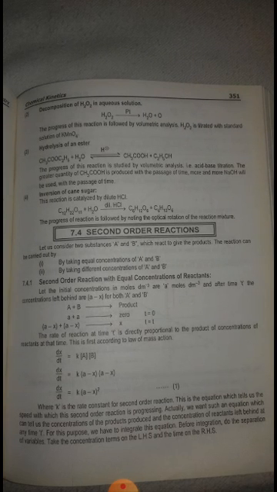Now actually we want to find such an equation in which we can know, at a given time t, what amount of product has been formed and what amount of reactant has been left. So for this purpose we have to integrate equation 1. As you know, before integration we have to separate the variables.